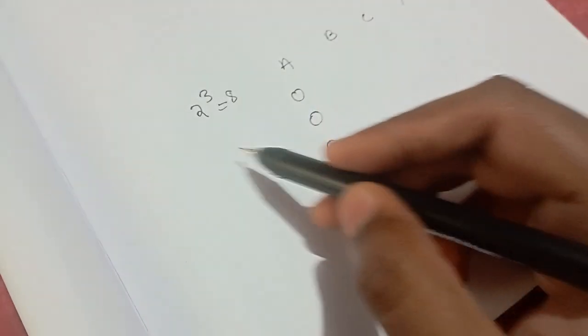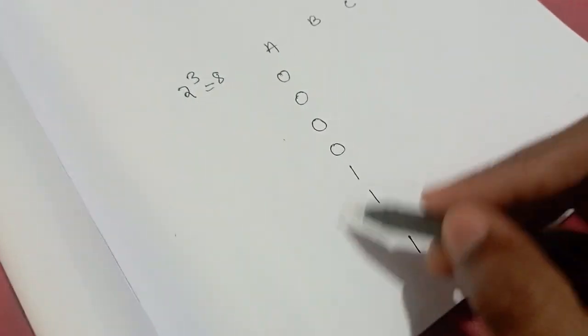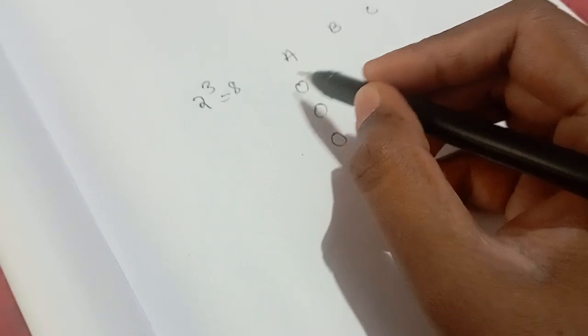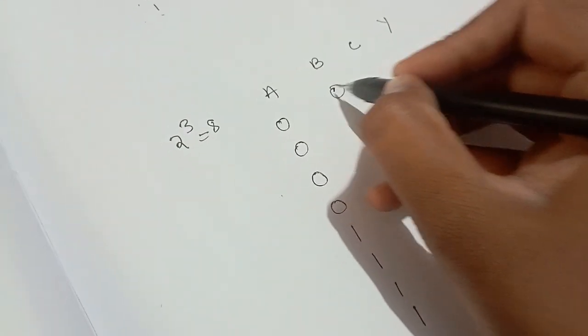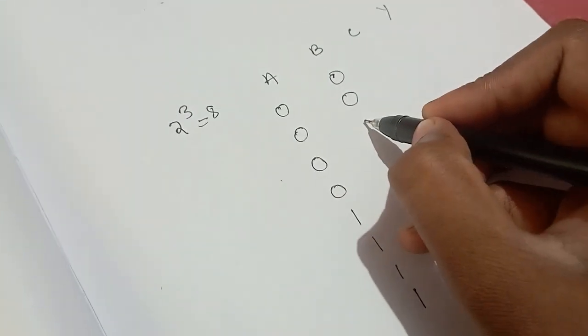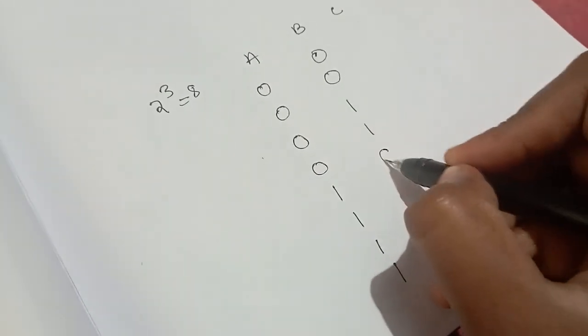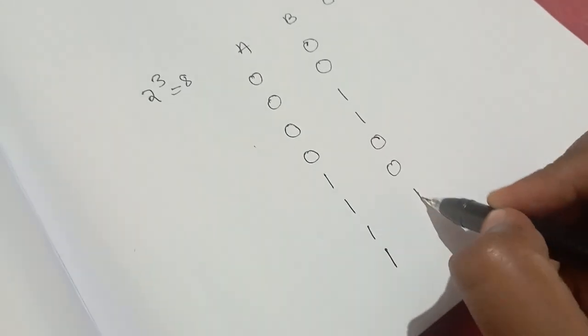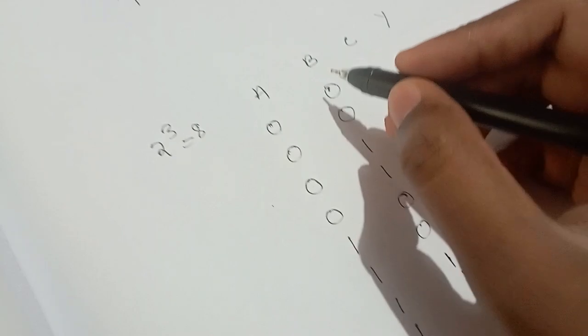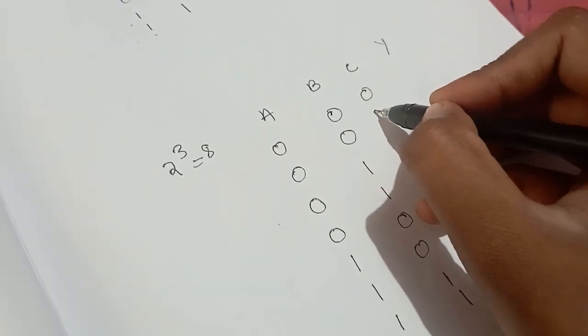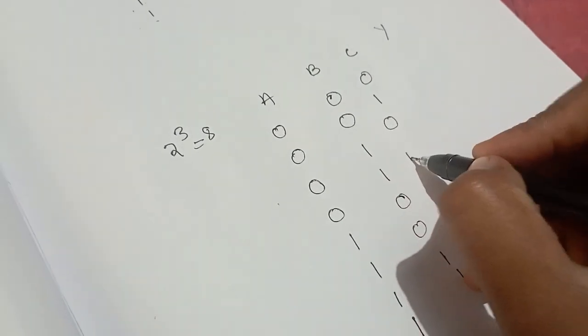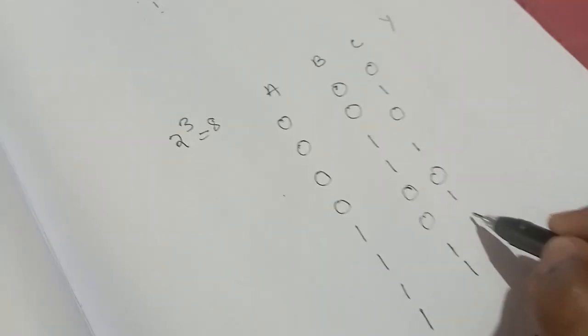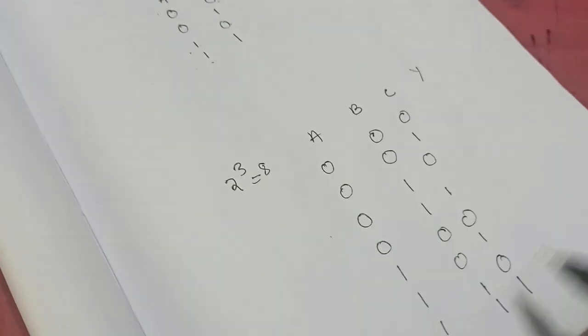Then again each 4 is divided into 2 parts, that is 0 0 1 1 0 0 1 1. Again this is divided into half, that is 0 1 0 1 0 1 0 1. So this is how you form the truth table input formation.